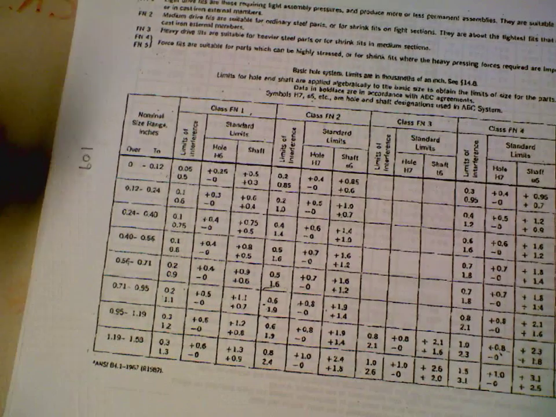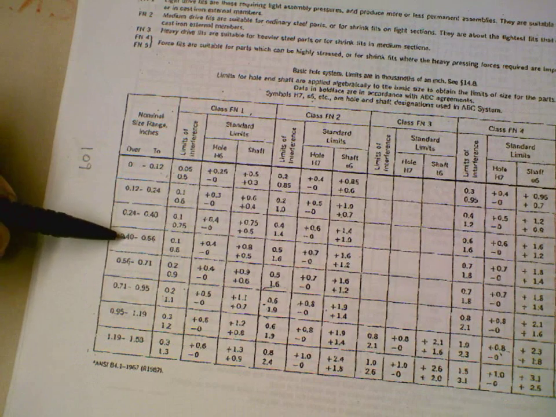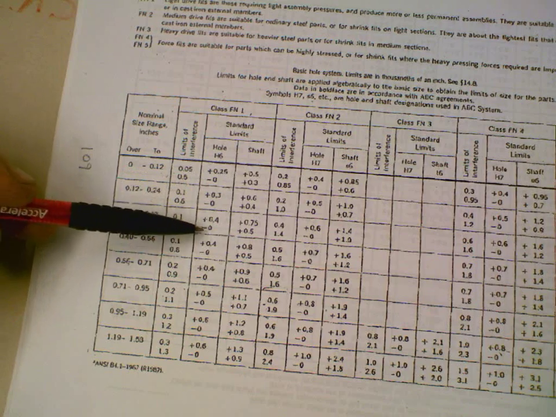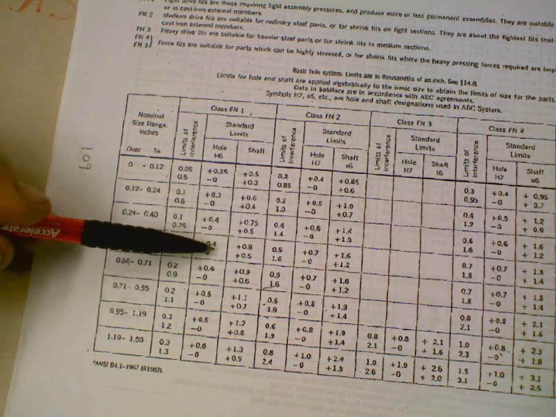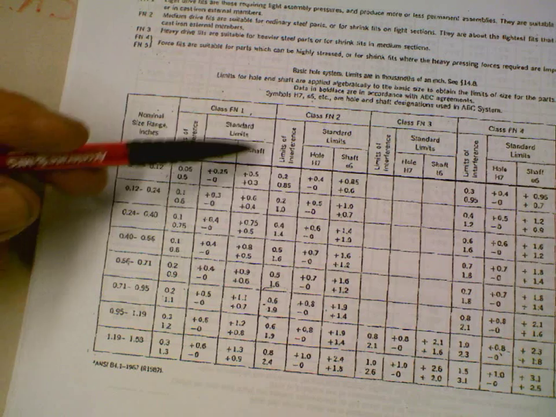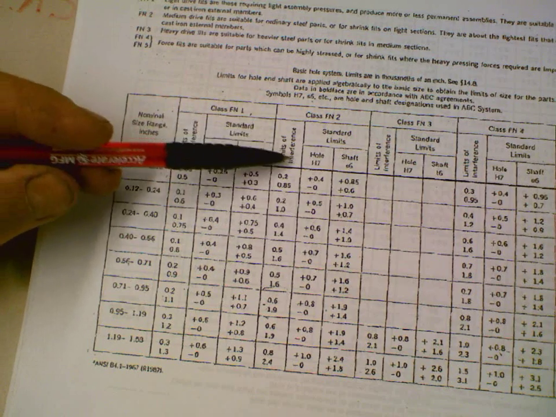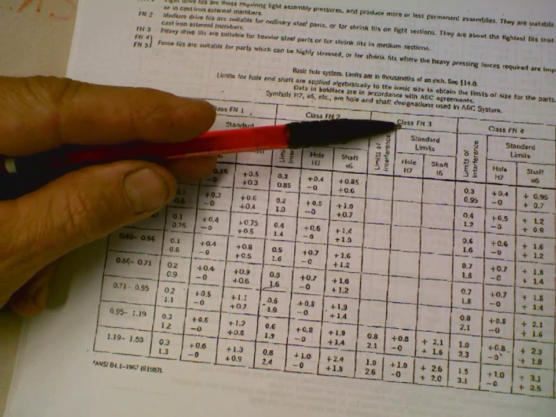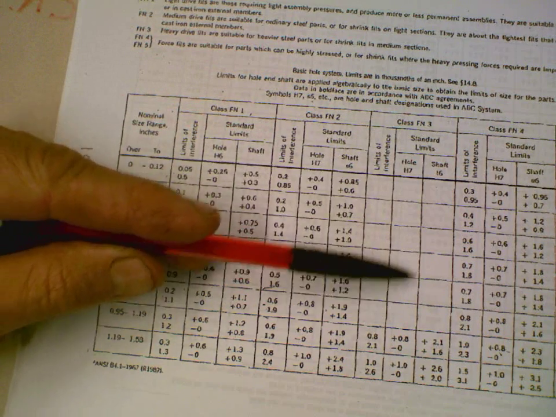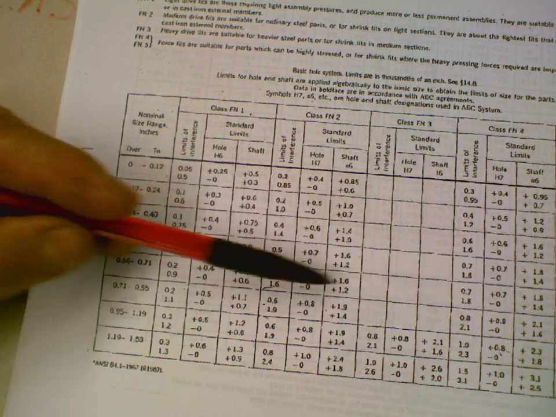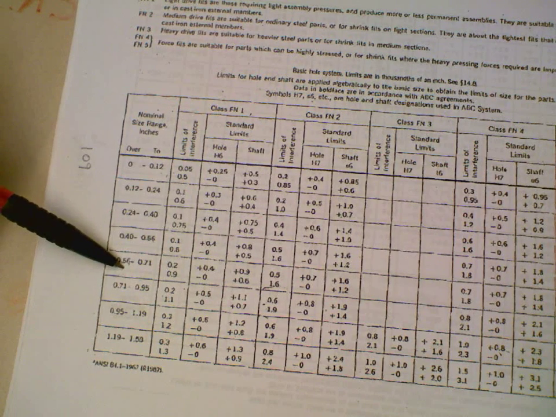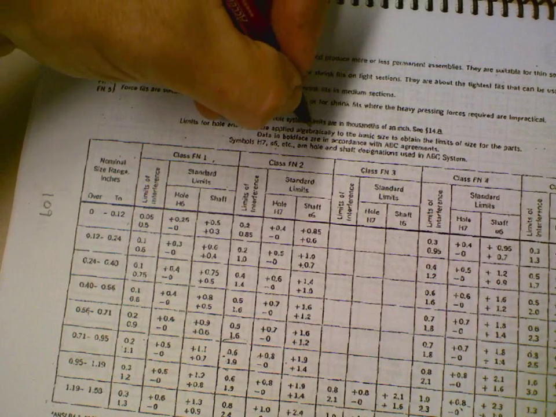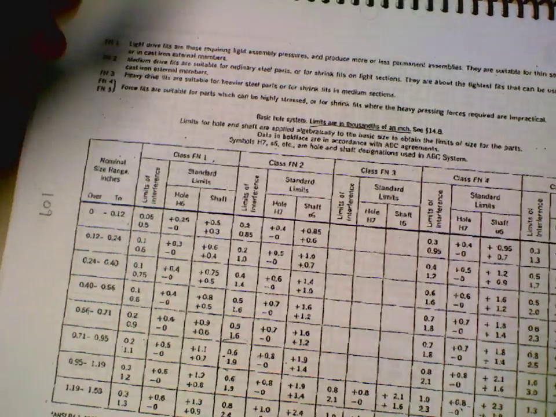Again, in the FN, they have the nominal size. They show here in this column how much interference. And then they have the hole and shaft. You just apply those tolerances to each hole and shaft, in this case for an FN1. There's an FN2. And you say, well, there's an FN3, but there's none. They just didn't have any sizes for that particular nominal range. That's what those blanks are for. And remember that the limits are in thousandths of an inch.